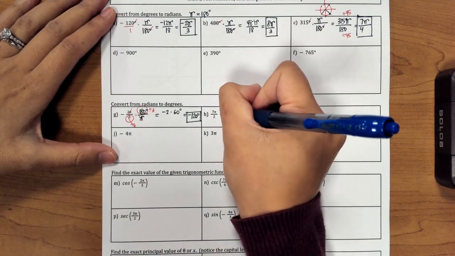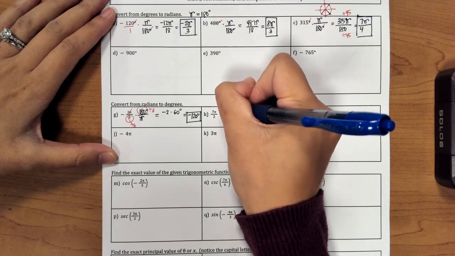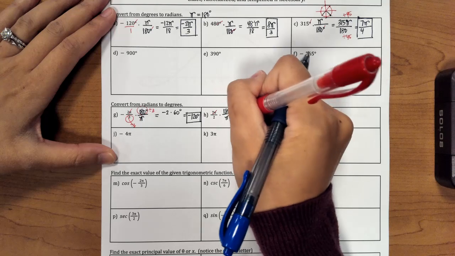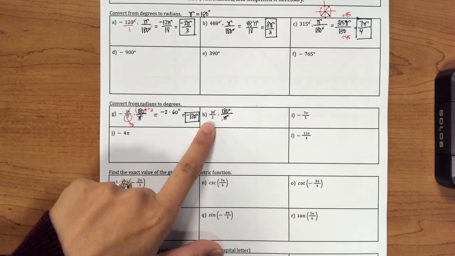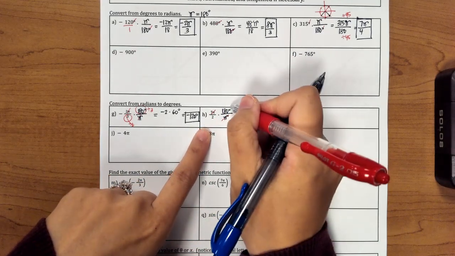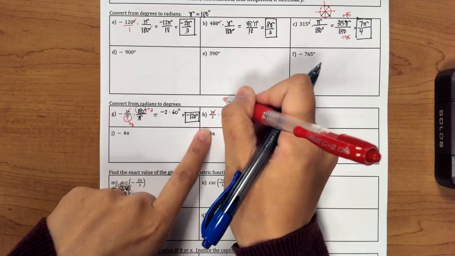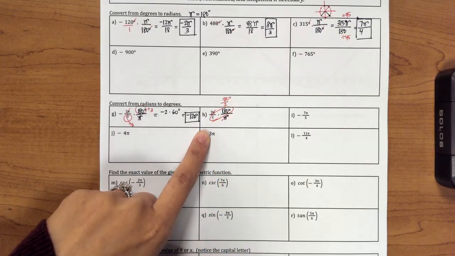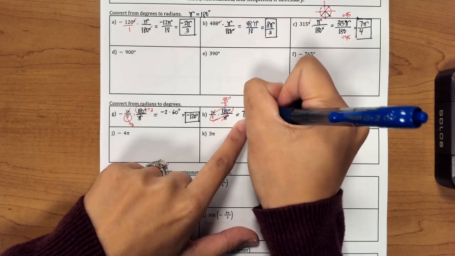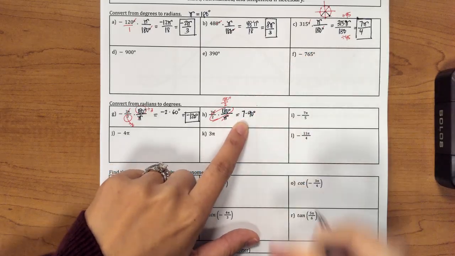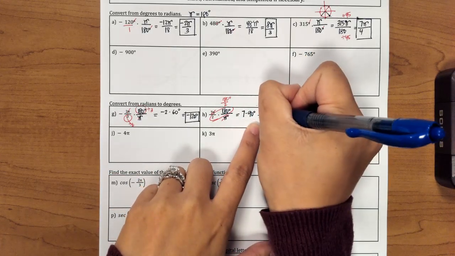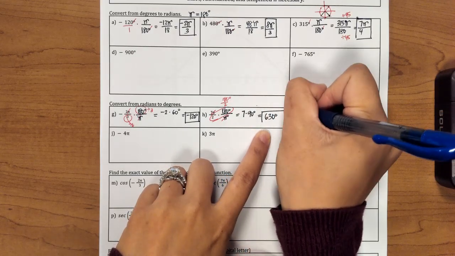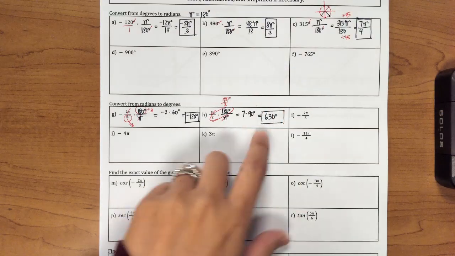This one, I will say 180 degrees on top. My pi's cancel out. I know 180 divided by 2, guys see that? That's 90 degrees. So it goes to 7 times 90 degrees. 7 times 9 is 63, sorry. Add a 0, and you've got your 630. Next one.